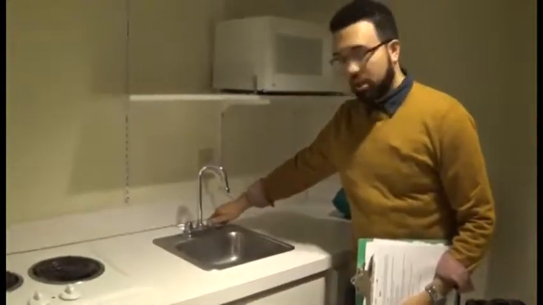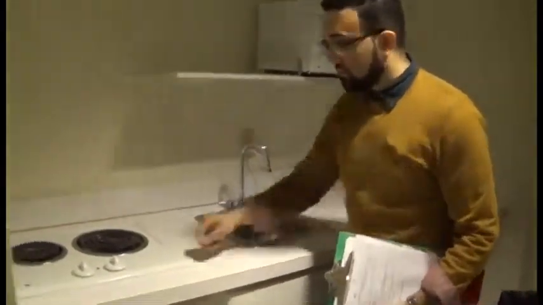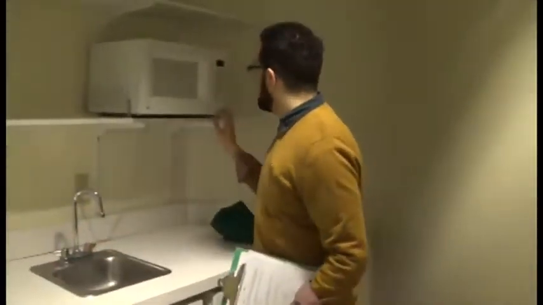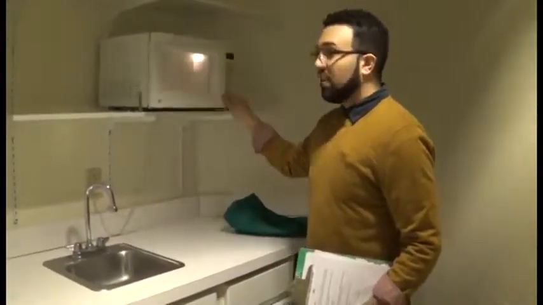remind them about keeping a kitchen clean. Also, you would like to check if things are working, like the faucet. Does this turn on? The light turns on, that means our stove is working, as well as the microwave. If anything in here is not working, these are things you would put in a work order. Also let your resident director know as soon as possible.